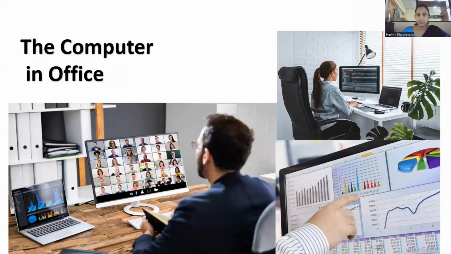Then let's move into the usage of computers in the office, right? You all are working in an office environment and you already have experience with the use of computers, right? We can use virtual meetings simply using Zoom, Microsoft Teams, and Google conference, right? So you can use those emerging technologies for the improvement of office work, right?